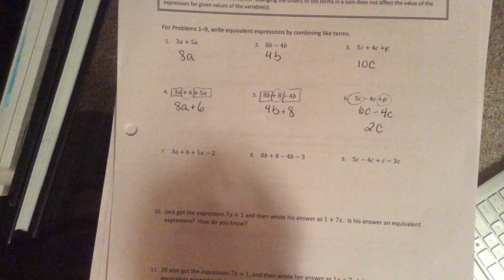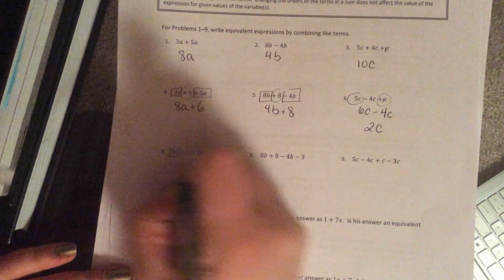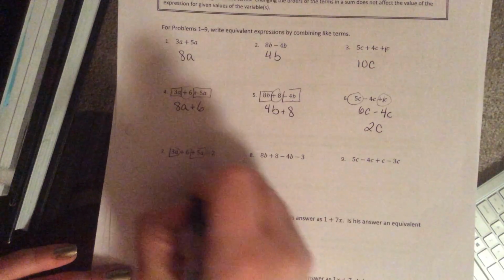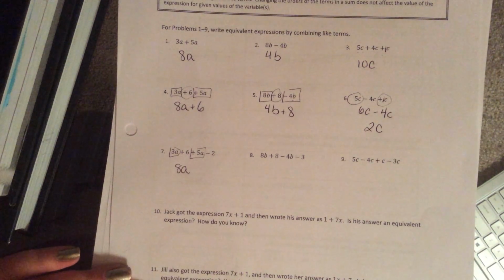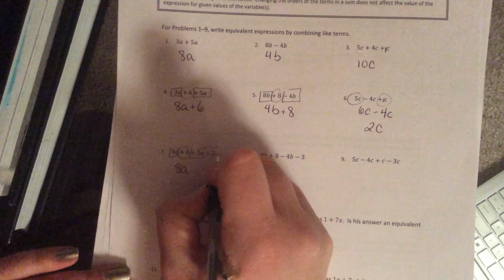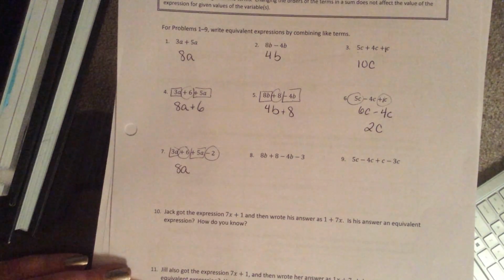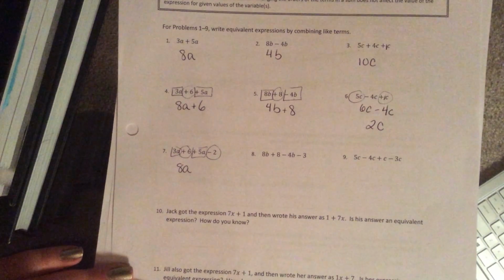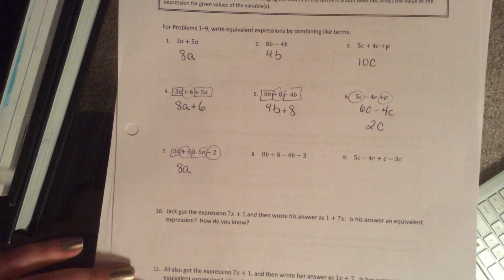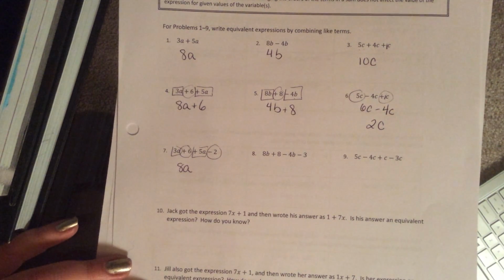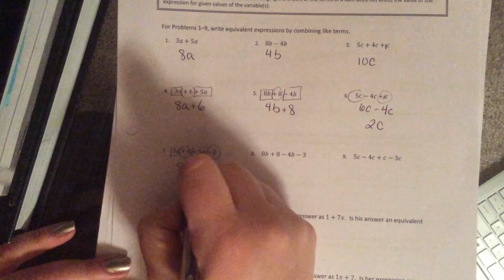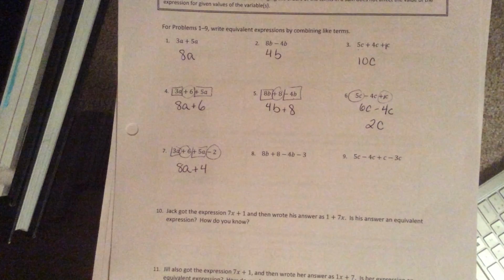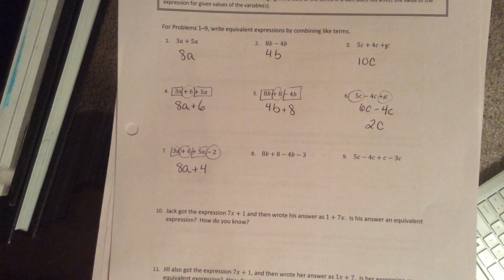Okay, 7. You have 3A plus 5A. So those are your like terms. 3 plus 5 is 8. We keep our A. From there, you have plus 6 and then a minus 2. So I circled the plus 6 and the minus 2 because those are like terms. So I kind of group them by a shape. So 6 minus 2 gives us a positive 4. Okay, and that's it from there because these are not like terms after that.